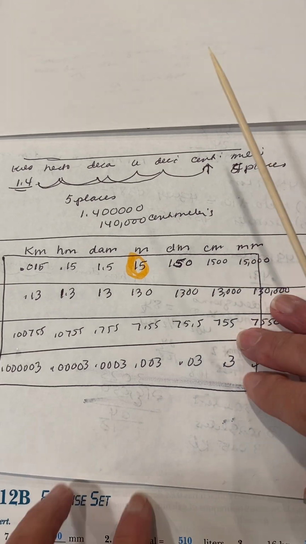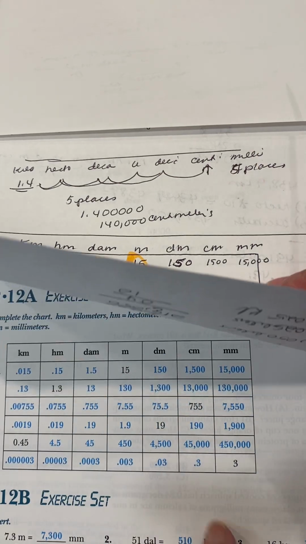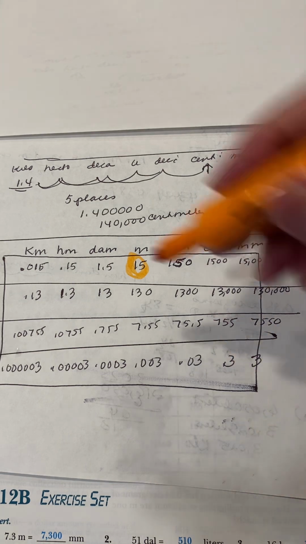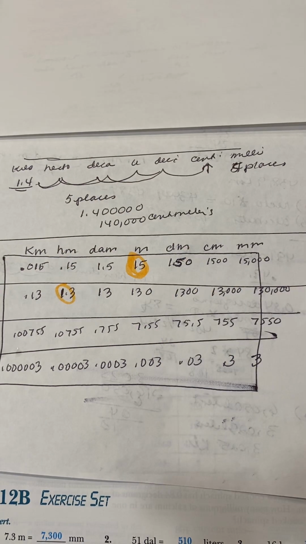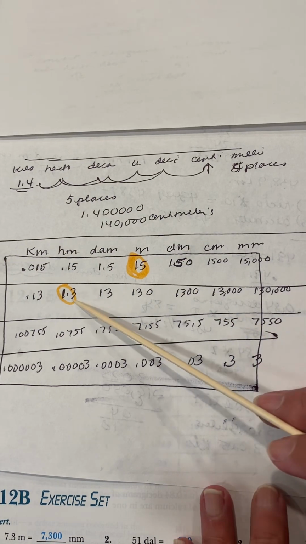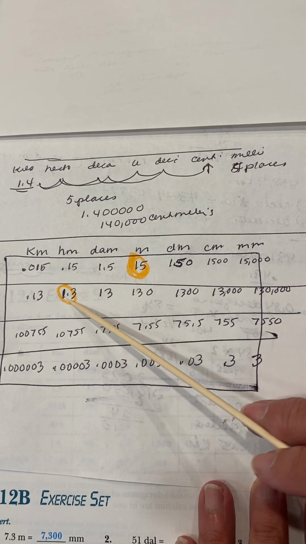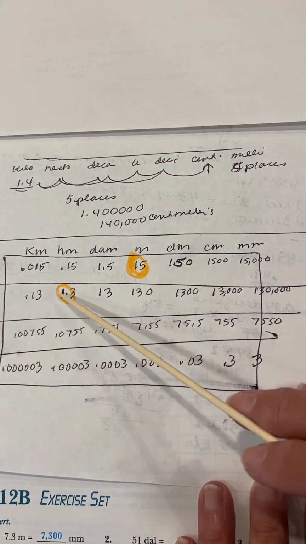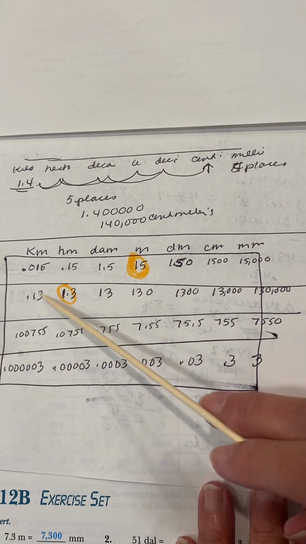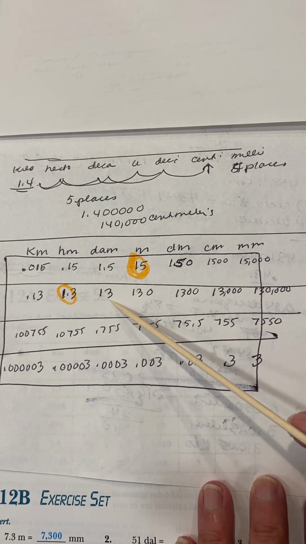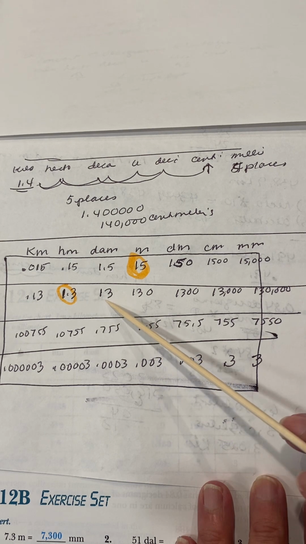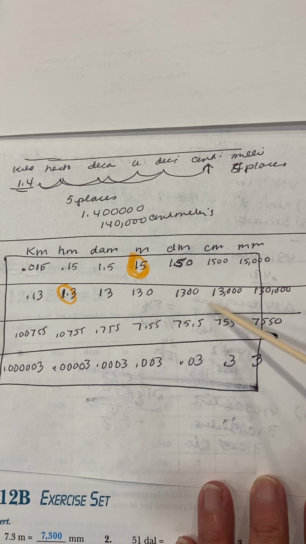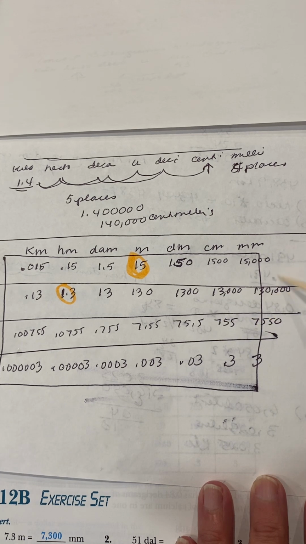The same with the next one. Let's see. What was the next one? The next one had a 1.3. This is what was marked, and we had to fill in the rest. So the same way, if we move this direction, we're going to move the decimal point to the left. So we got 0.13. And this way would be 1.3, and move the decimal to the right: 130, 1,300, 13,000, 130,000, all the way through here.